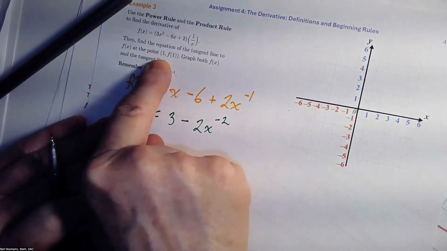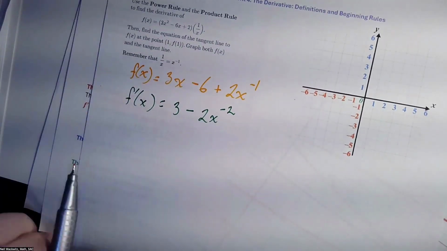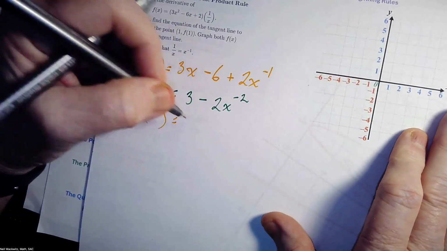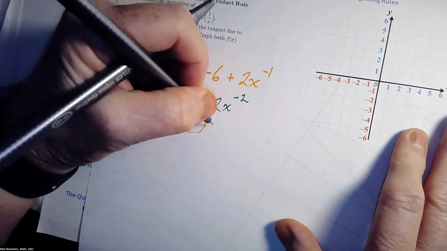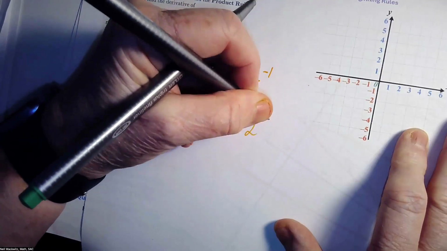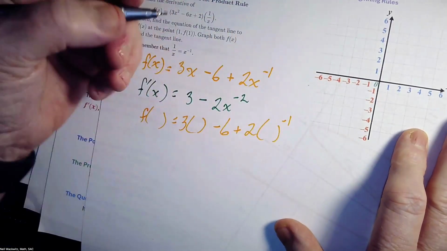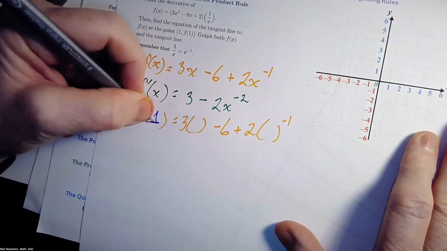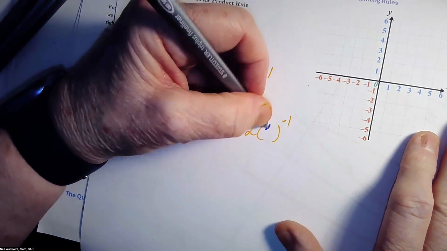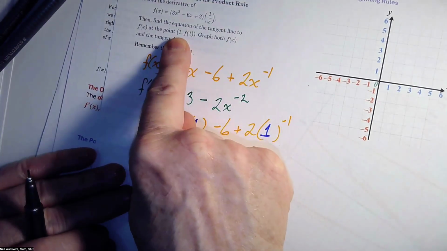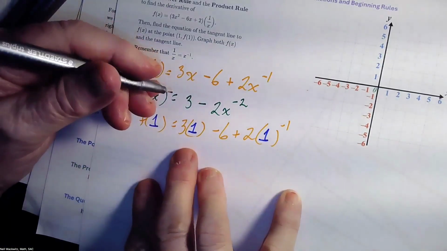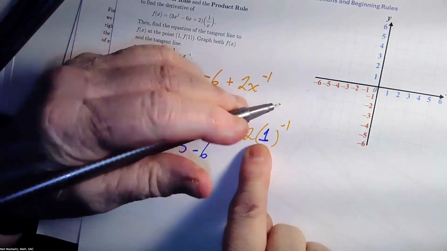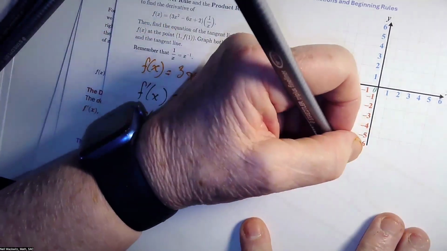We need to find f of 1. So let's see, we're going to substitute in 1 for x because our point is 1, f of 1. So this gives us 3 minus 6, 1 to the negative 1.